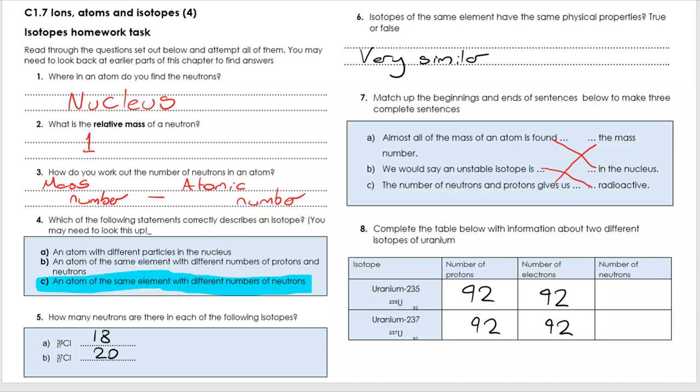For the number of neutrons, we are doing the calculation of mass number, 235, take away atomic number, 92. In the second case, it's mass number 237, take away 92. And that gives us 143 neutrons and 145 neutrons.